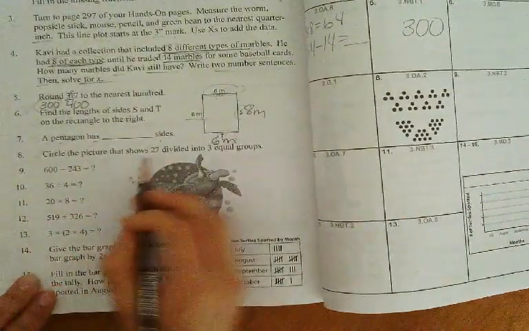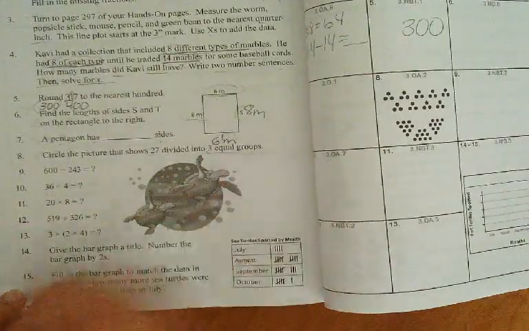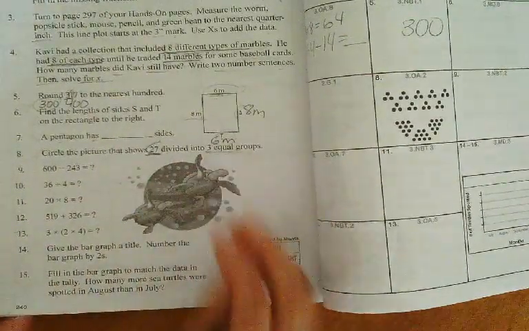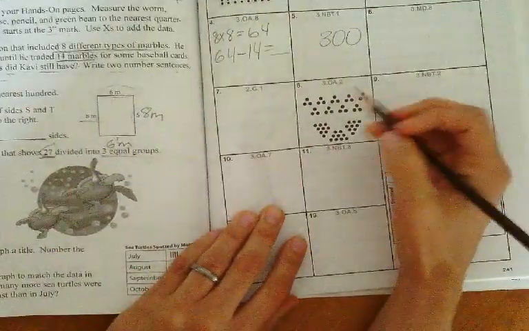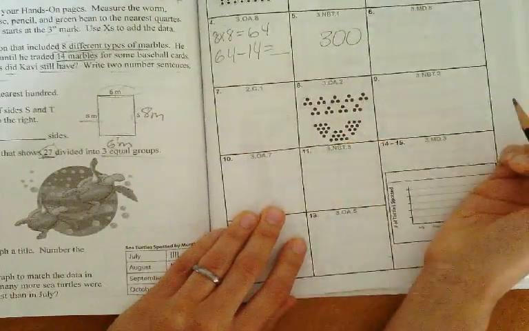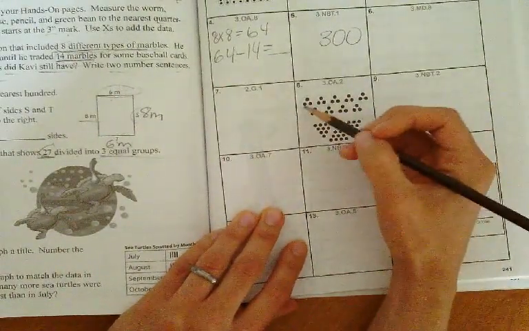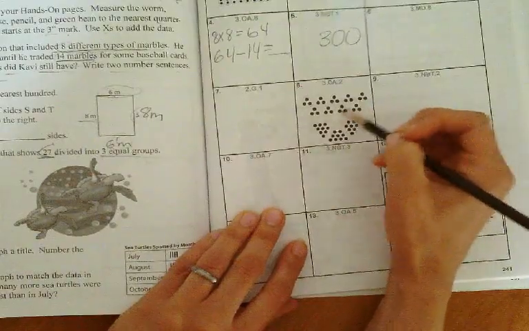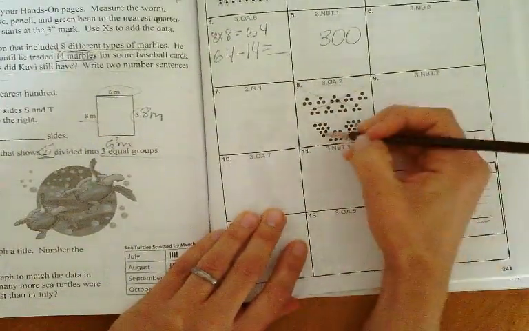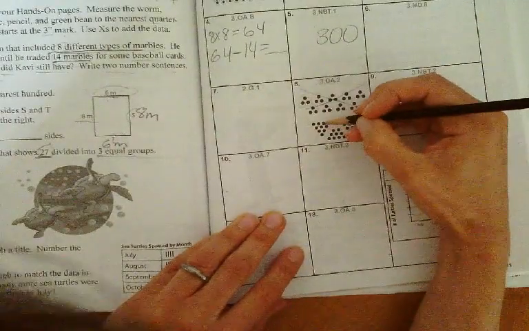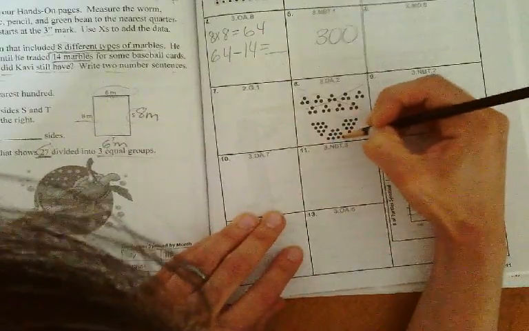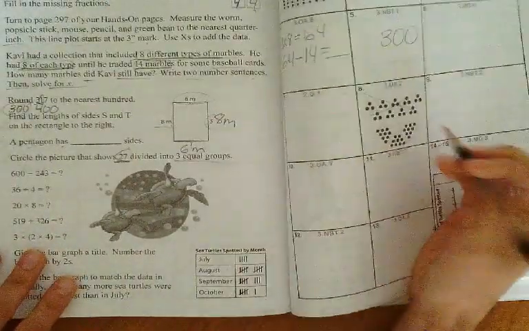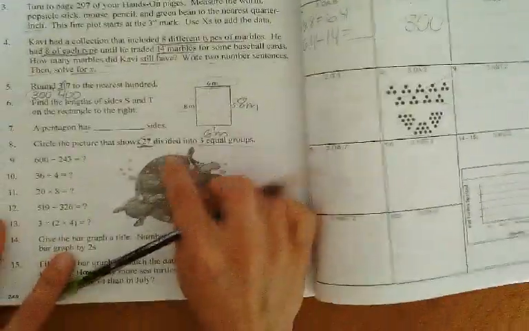8. Circle the picture that shows 27 divided into 3 equal groups. Alright, 27 is my total. 3 equal groups. Should have 3 equal groups. Well, this one has equal groups, but there isn't 3 equal groups. We have 1, 2, 3, 4, 5, 6, 7, 8, 9. Oh, can't be this one. This has 3 equal groups. I could count them. 1, 2, 3, 4, 5, 6, 7, 8, 9. Looks like they're even. This also should be 9. It's going to be this picture that matches that equation.